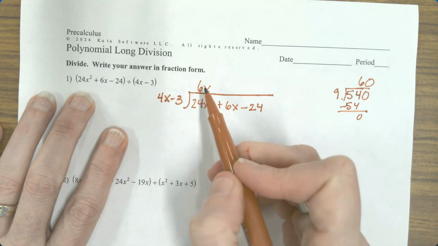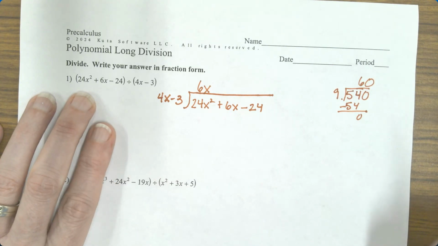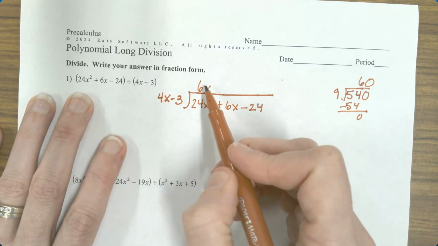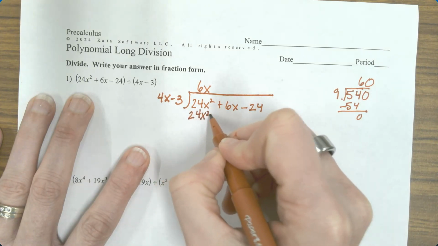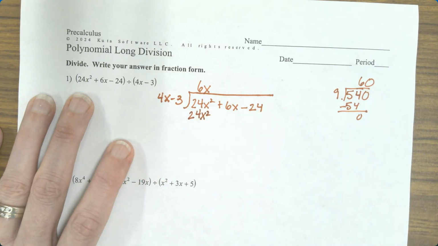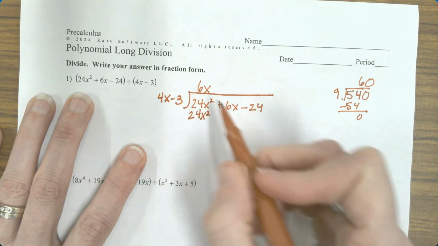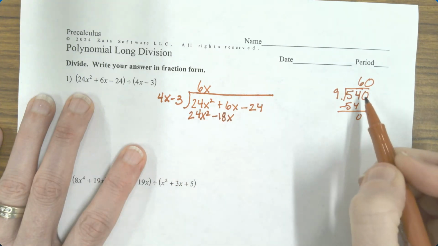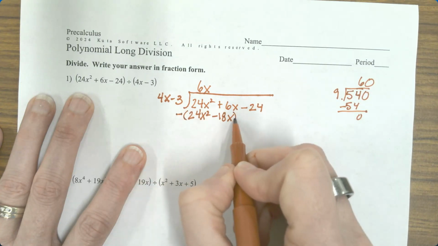What's different is that when I put this number up here, I have to multiply it through every term that's out there. So right now I have this binomial. So when I go to do my next line, I'm going to take 6x times 4x, which is that 24x squared. We always want that first term to match. And then we're going to take 6x times that negative 3, which is negative 18x. And just like we subtract here, we're going to subtract this entire bottom row.